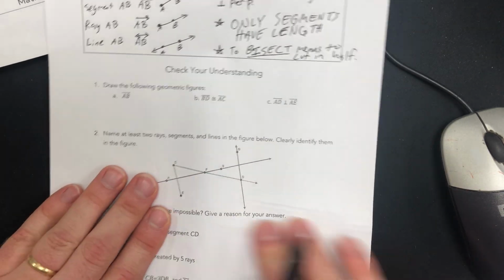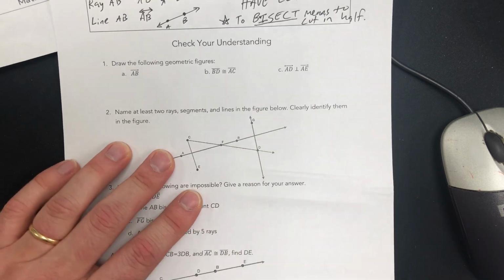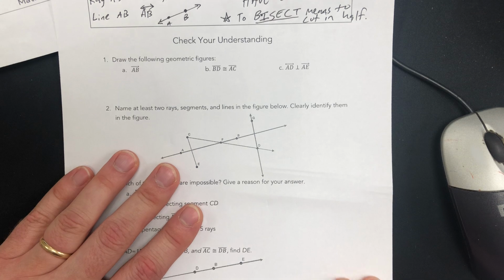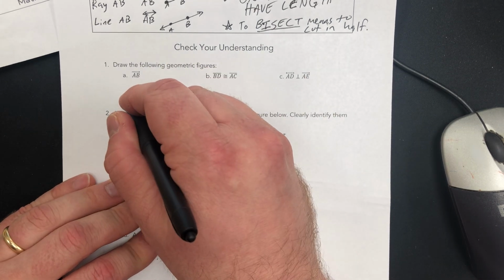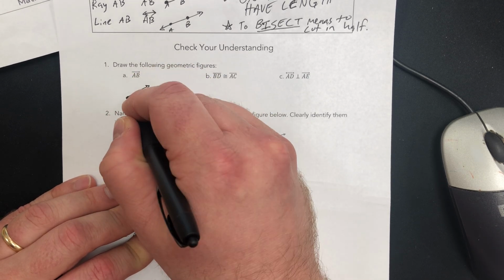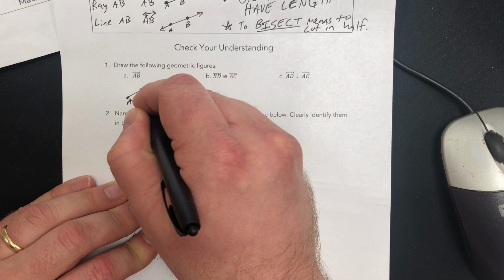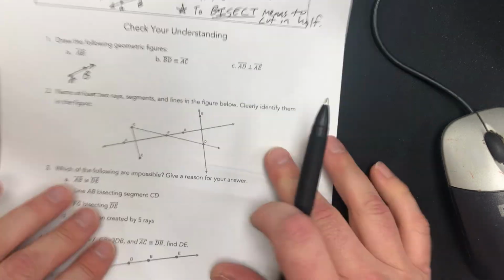So draw the following geometric figures. Let's see if you understand. You should pause the video and see if you can do these. All right, here we go. Ray AB, because it's got a dot and then goes forever. So here's A, here's B. I know it's like right up there, but just BD is equal to AC.